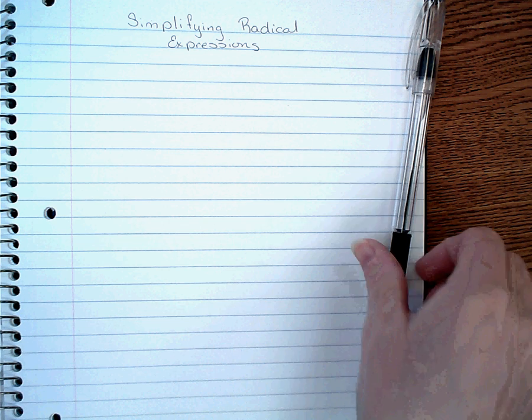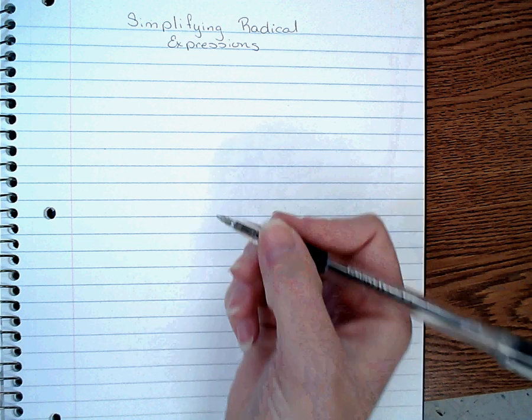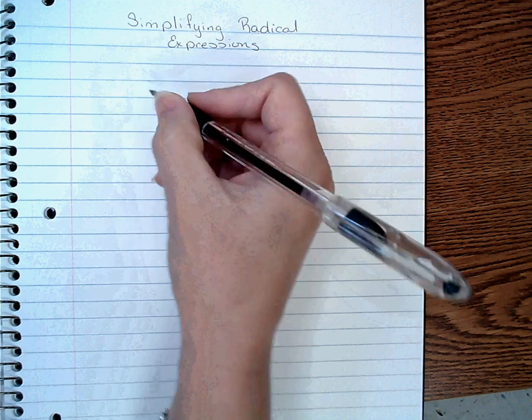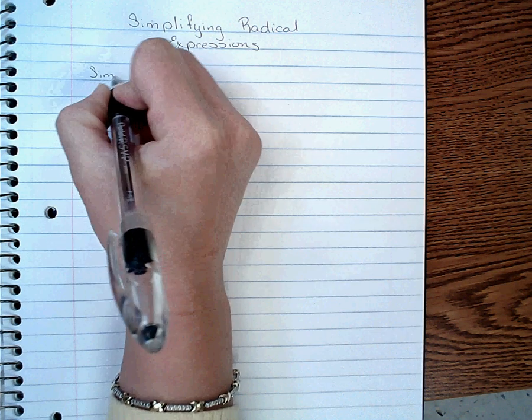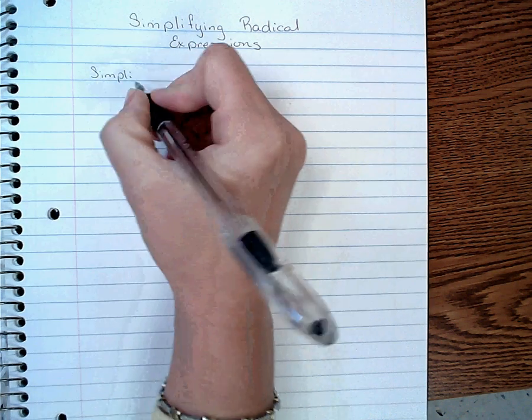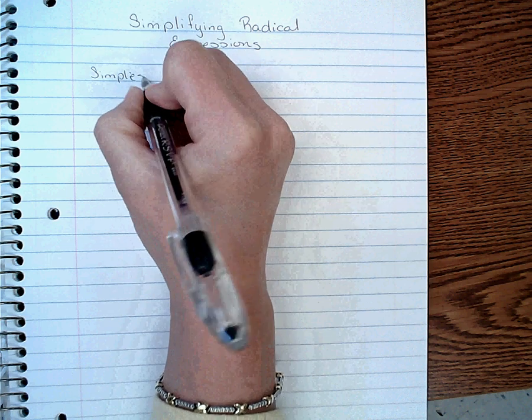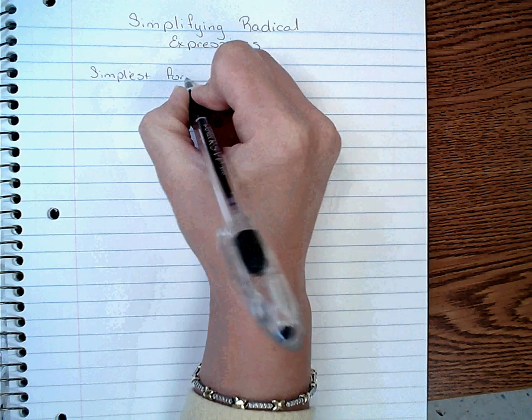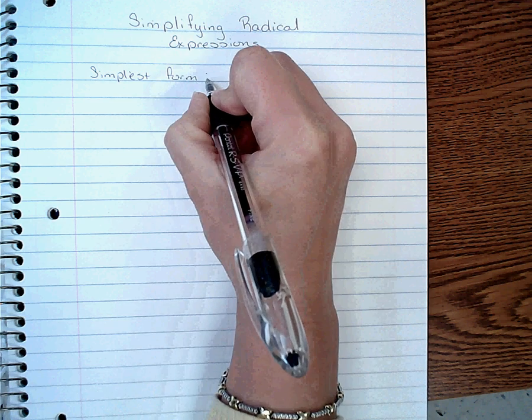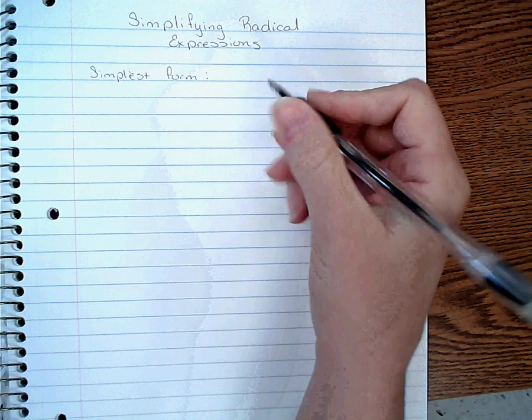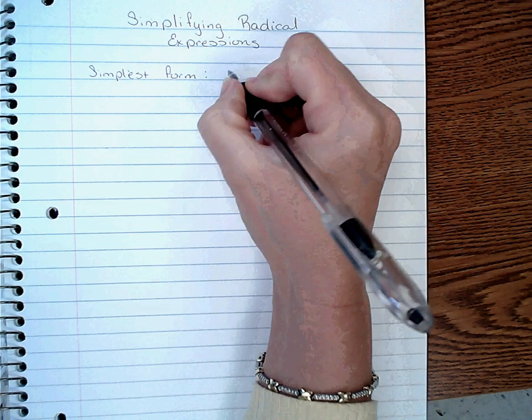Today we're going to simplify radical expressions, and to write something in simplest form, that means you have to have no perfect squares under the radicals. So let me write this out.